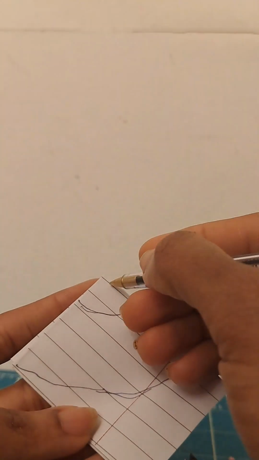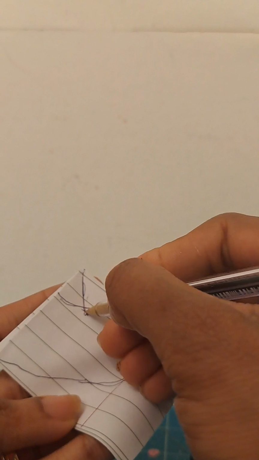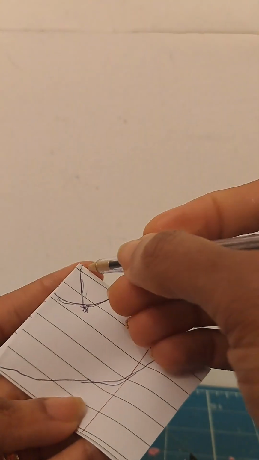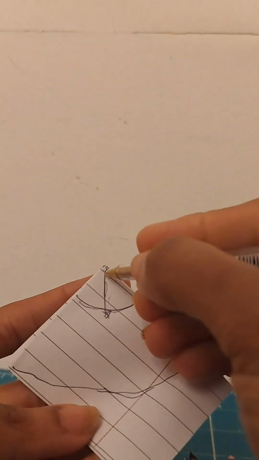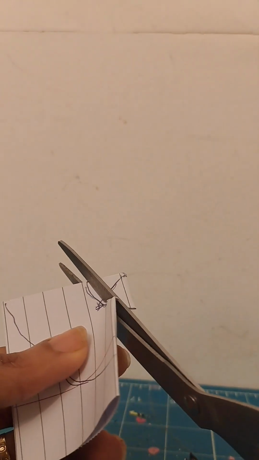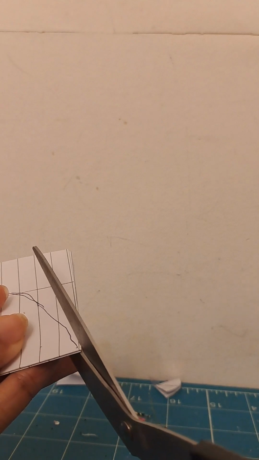Remember, the radius is from the center to anywhere on the circumference. So this is going to be the circumference from the center of the circle to anywhere on the circumference, and that's the radius here. So I'll just cut this out and show us what it looks like in a 360 degrees full circle skirt.